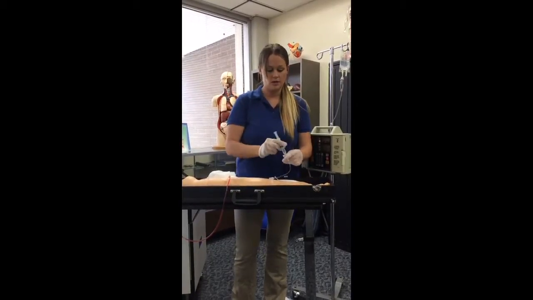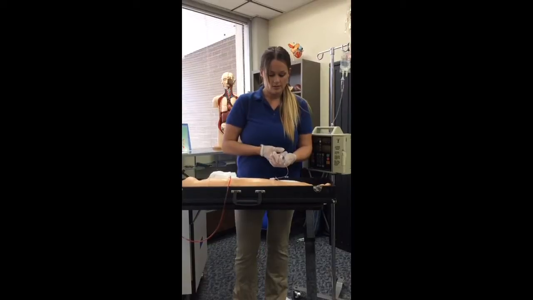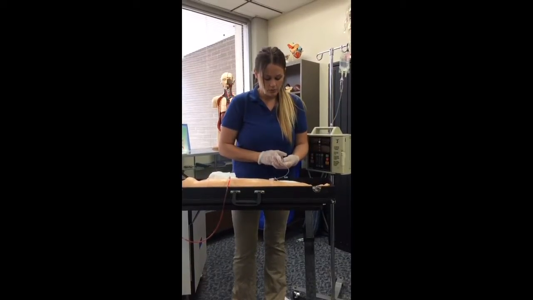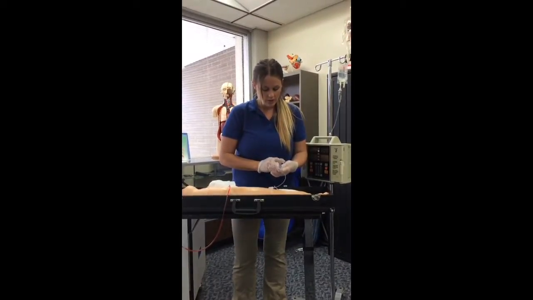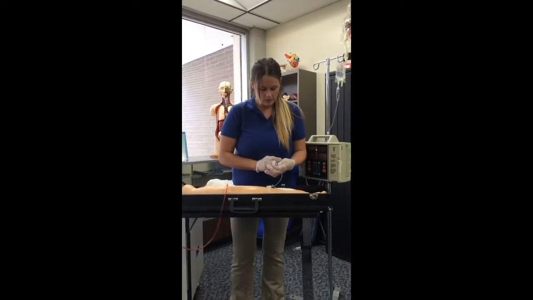Now I'm going to do a SASH method. I'm going to aspirate. I see blood return. I'm going to push only 3 ml of the saline.